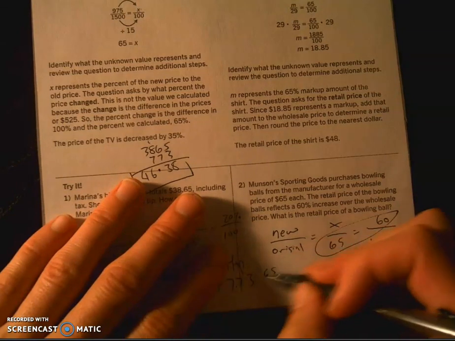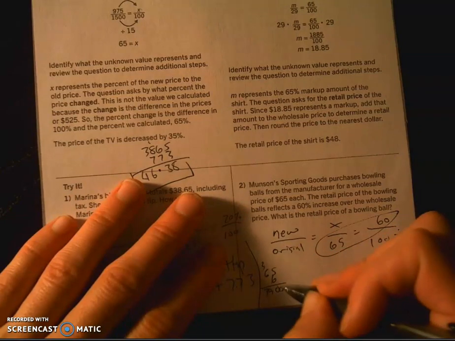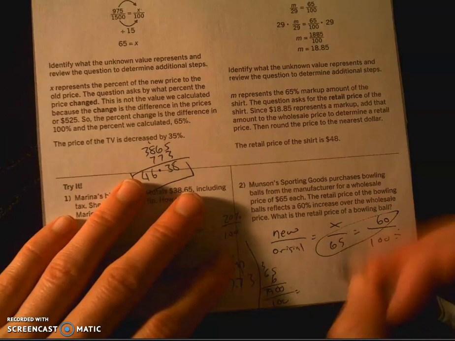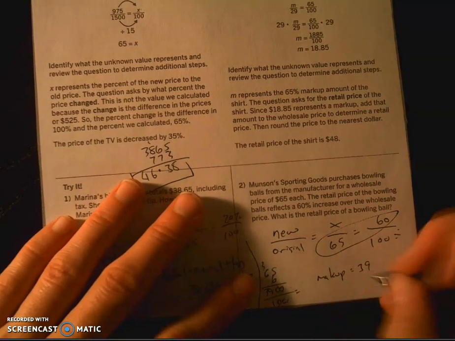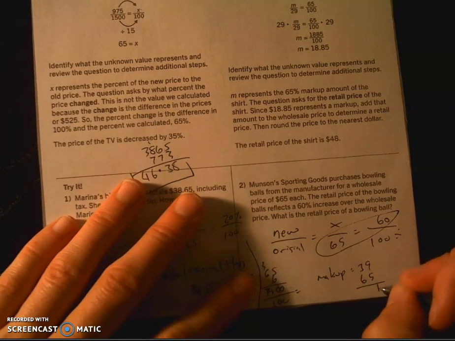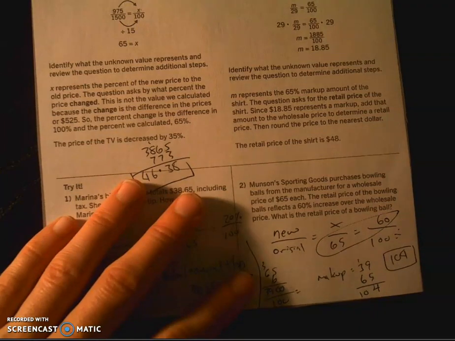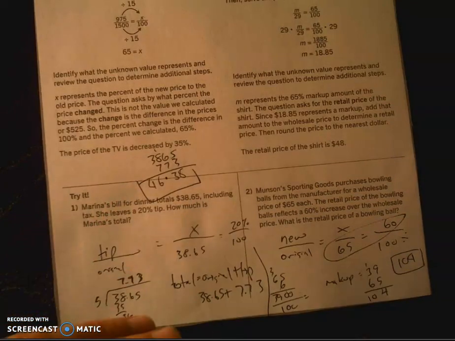So 65 times 60, 3,900 divided by 100 is 39. So the markup is $39. You add that to the wholesale cost, and they're selling the bowling balls for $104.